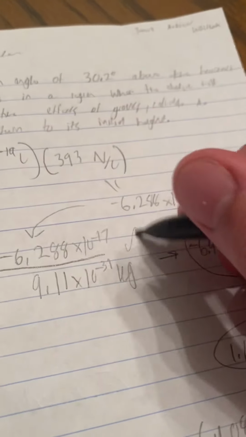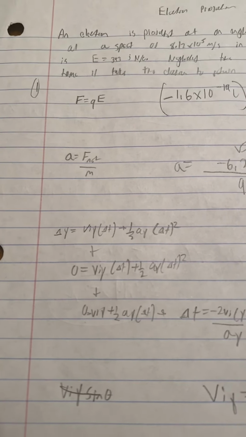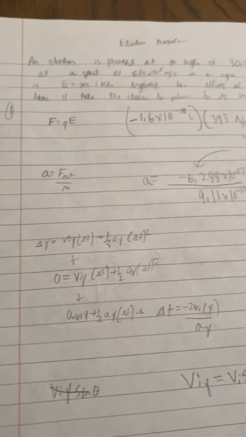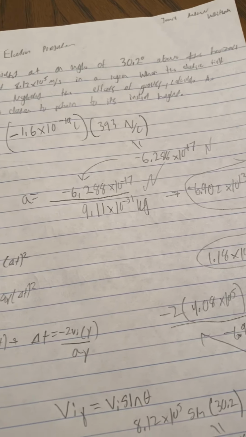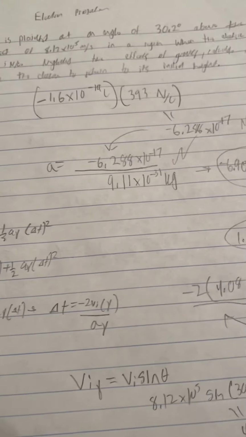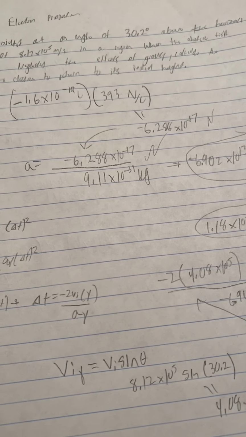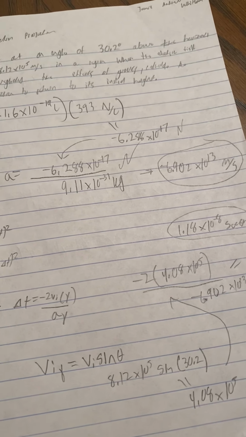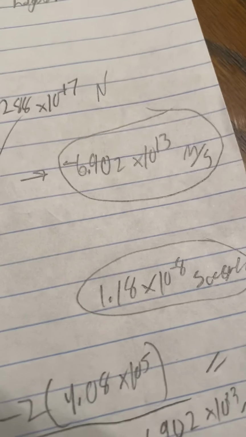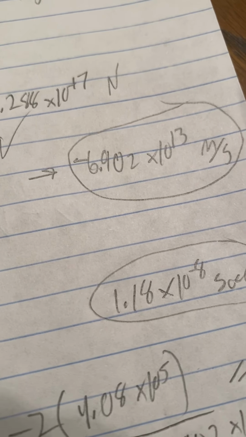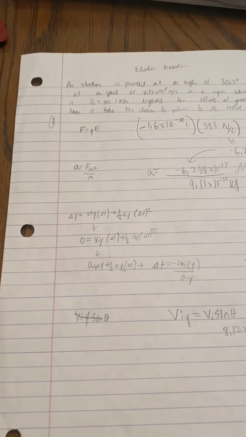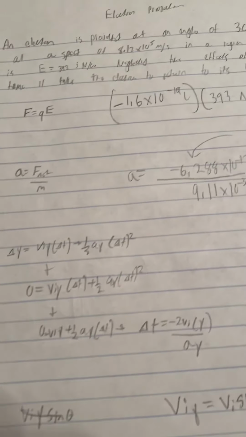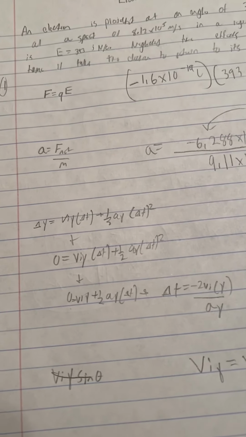Then we're going to use the formula a equals F net over m, where m is the mass of the electron. So we solve for a by dividing F net by 9.11 times 10 to the negative 31 kg, and that gives us 9.02 times 10 to the 13 meters per second squared.